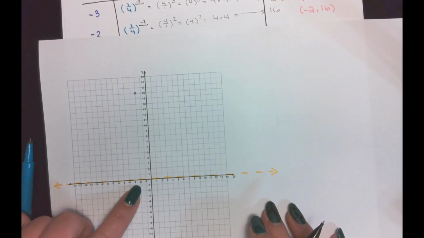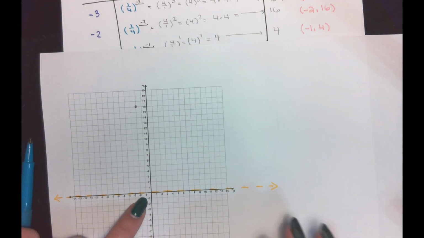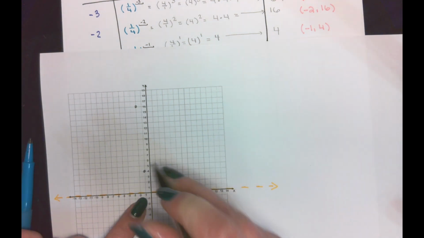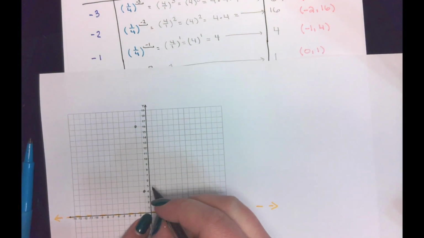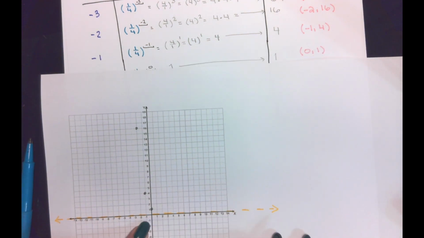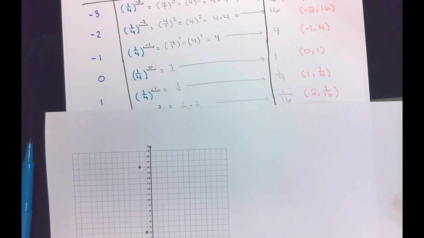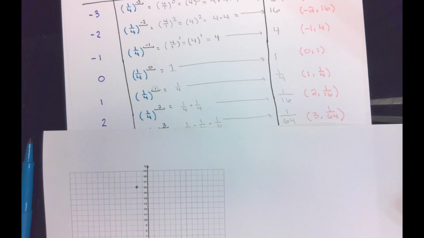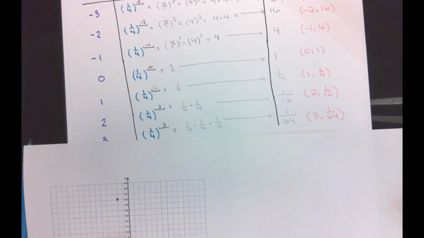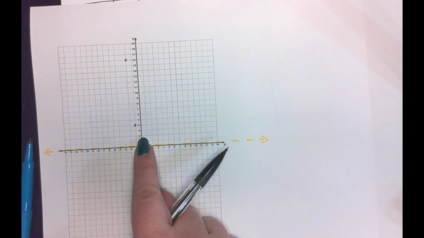Then I have a -1 and a 4, a 0 and a 1, a 1 and a 1/4. So I can guesstimate where that is, somewhere here. I know you guys can't see it, but I'm looking at my numbers. I can't graph 2 and 1/16. That's too small. Same with 3 and 1/64. So this is what I have.